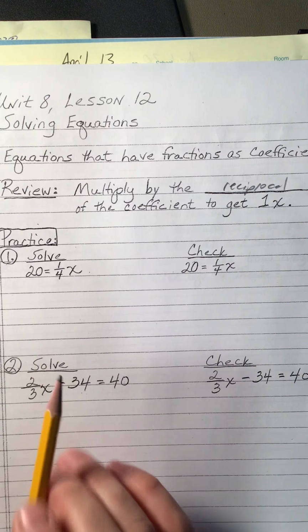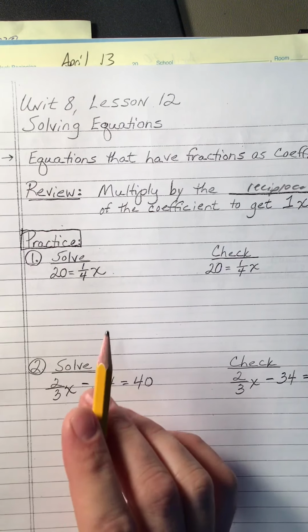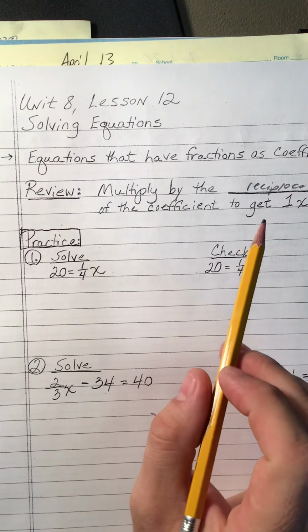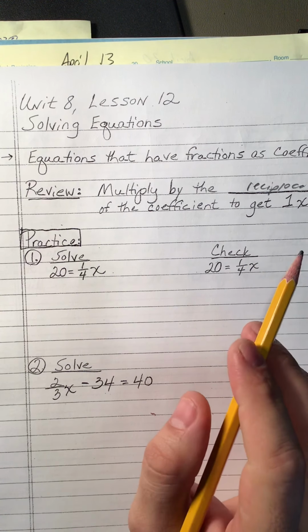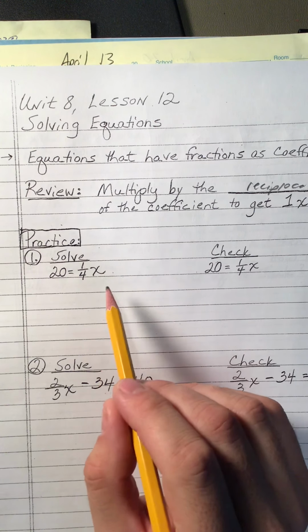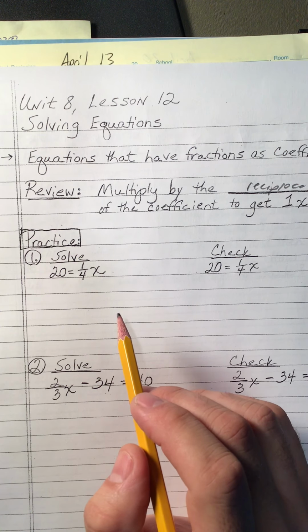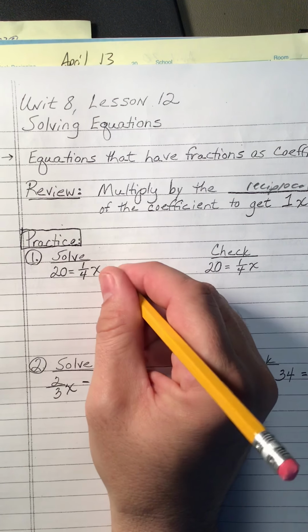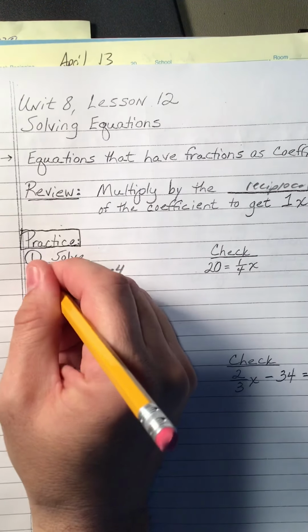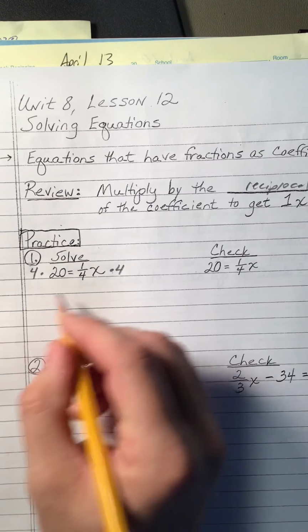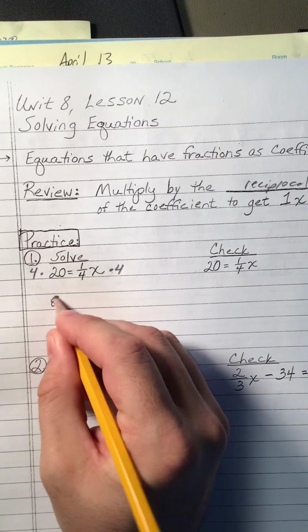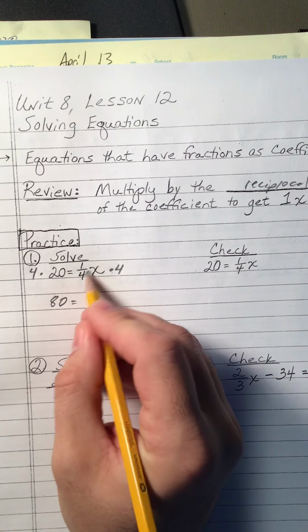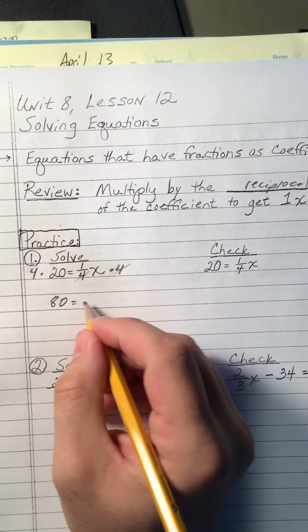a quarter of x. So if you look at the first problem here, again, we are going to multiply by the reciprocal. So we have 1/4 times x. What is the reciprocal of 1/4? The reciprocal is 4. So I'm going to take both sides times 4. 4 times 20 is 80. 1/4 times 4, remember the 4's will just cancel out and I get x equals 80.